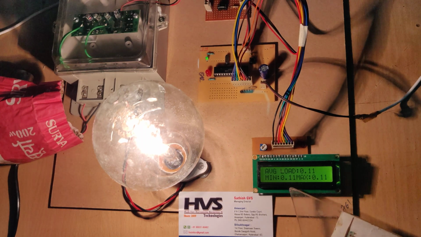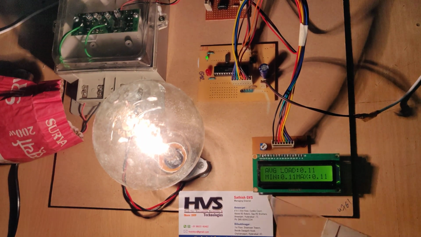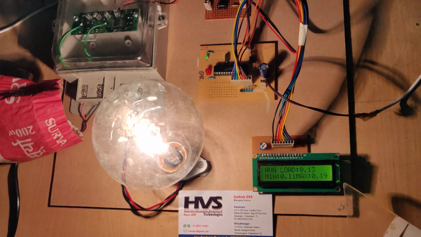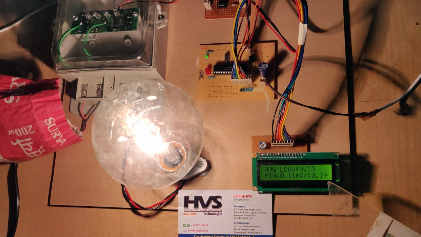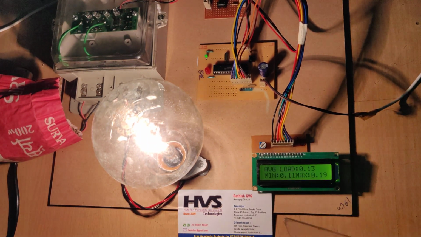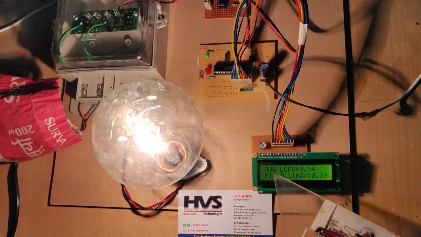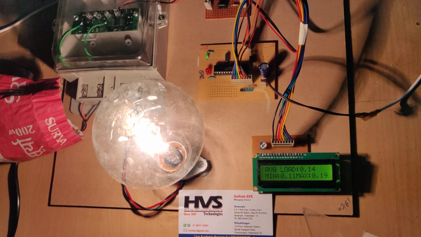The minimum load is 0.11 only, because we have connected the maximum load again. Now the maximum load is changed. As the system keeps running, the average load will increase because it is adding the 200 watts to the previous reading. So the average load is increasing, and the maximum is 0.19, which is near 200 watts, and the minimum is fixed at 0.11.